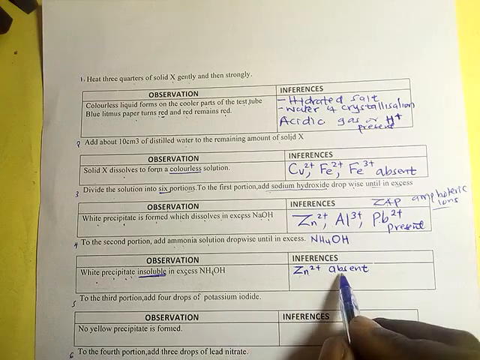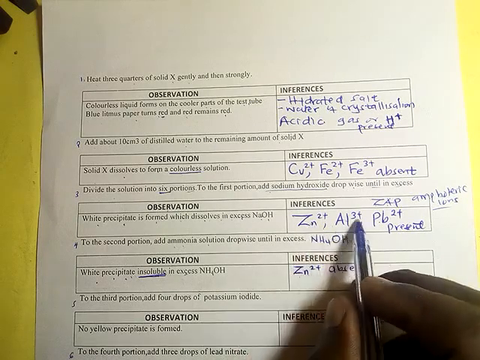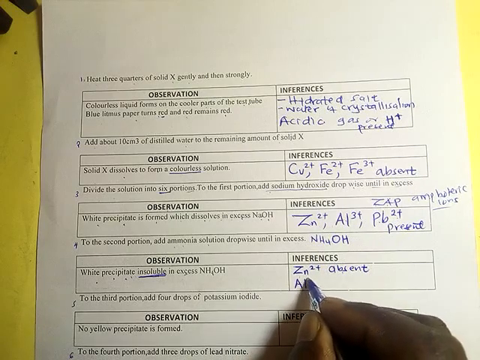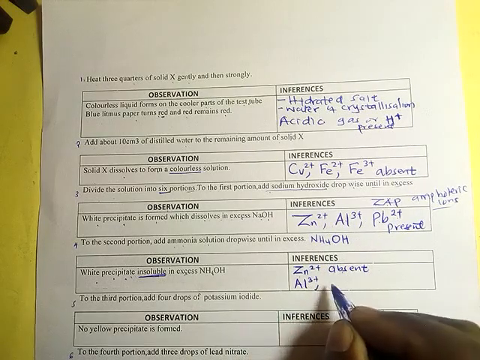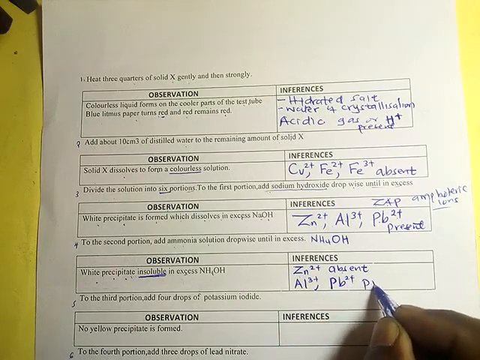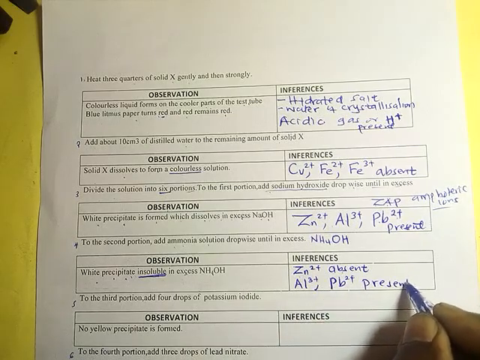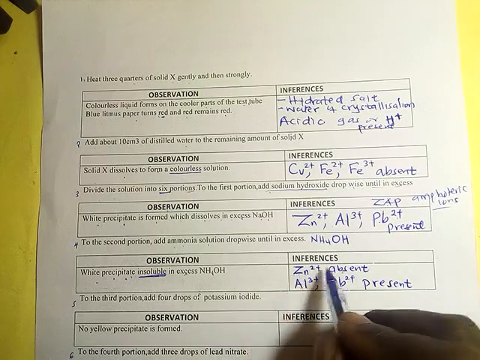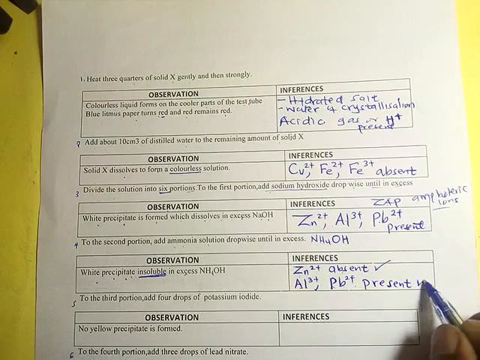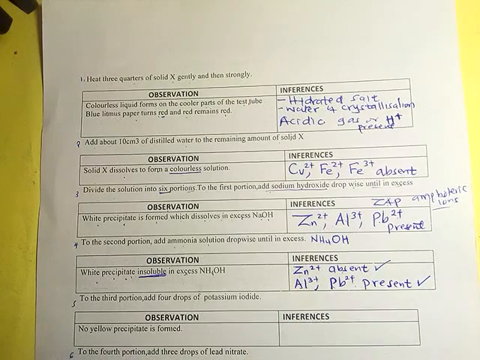But if this one is absent, then what could be present? Because we have the 3 of them. It means either aluminium 3 positive or lead 2 positive is present. So you can choose to give this as the answer and it is correct, or you can give both and the answer is correct.